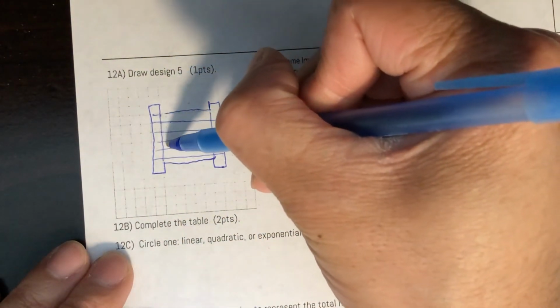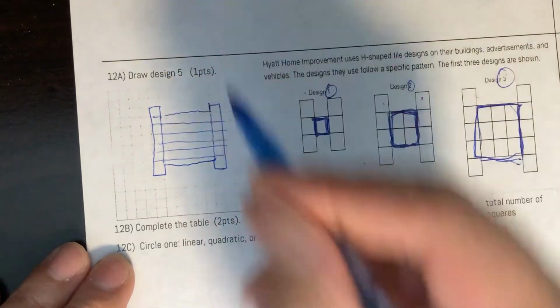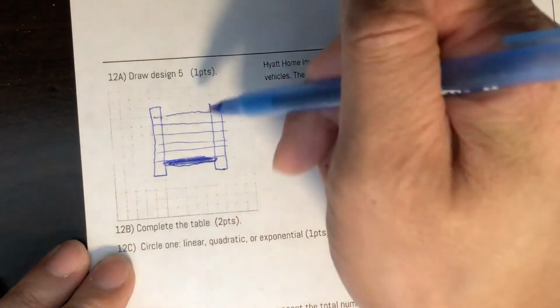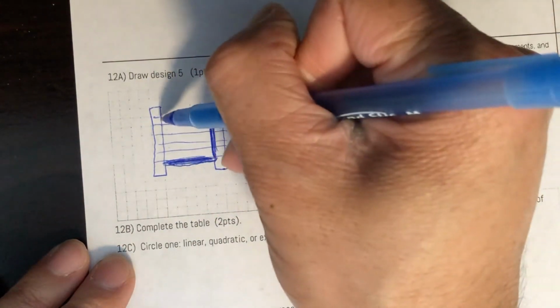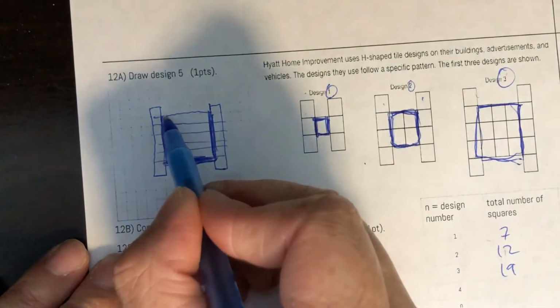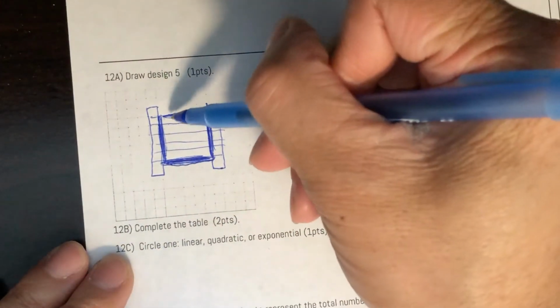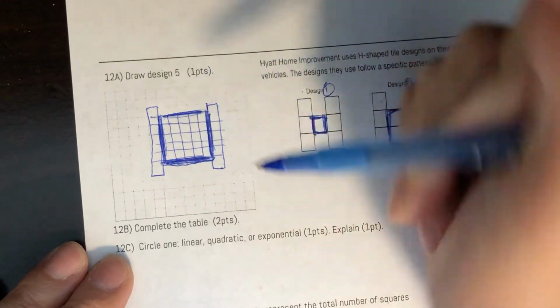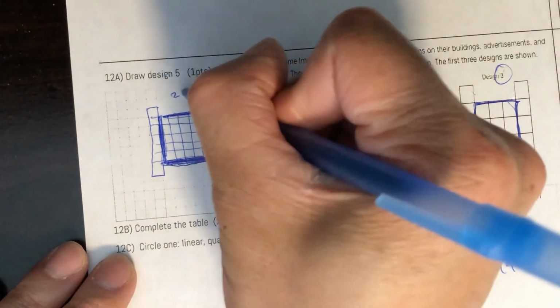One, 2, 3, 4, 5. Oh, that line's not supposed to be there. Just do it like that. Art lesson. Just make them super bold. You can cover up your mistakes. And then 1, 2, 3, 4, 5. So I have 25 in there.